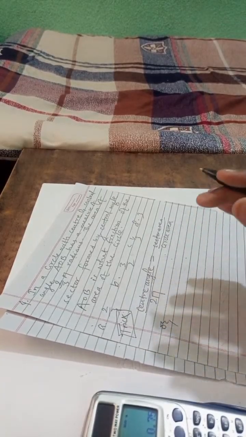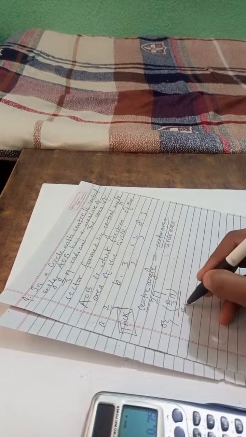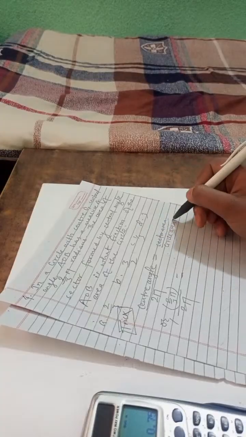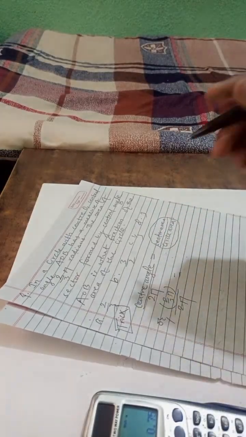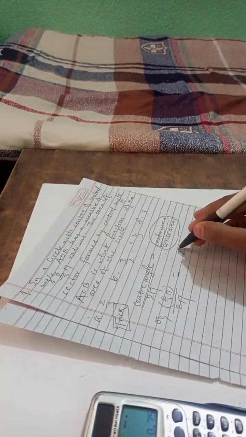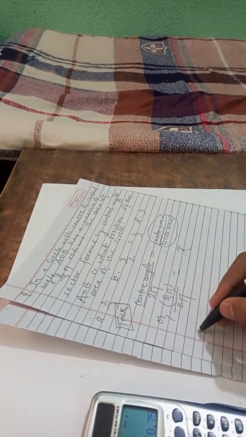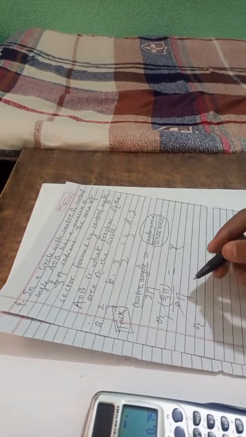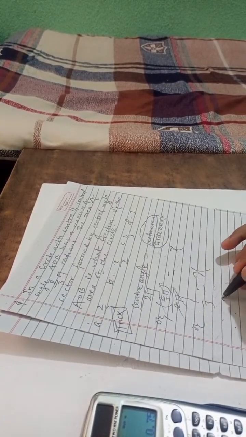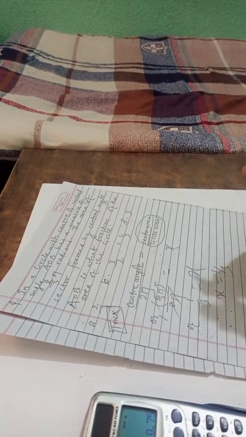The central angle is 2 by 3 pi, as mentioned, and the full angle is 2 pi, and you have to find this fraction of sector area by circle area. Suppose x is the fraction of sector area to circle area, then this 2 and this 2 cancel, pi cancels, 1 by 3 is equal to x. So x is equal to 1 by 3, which is the right answer for this question.